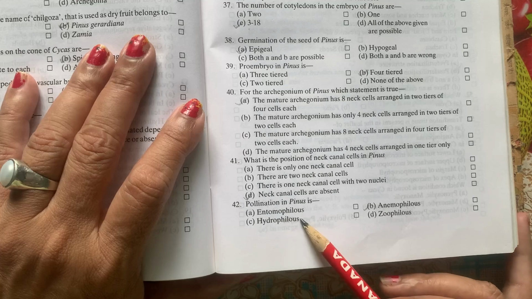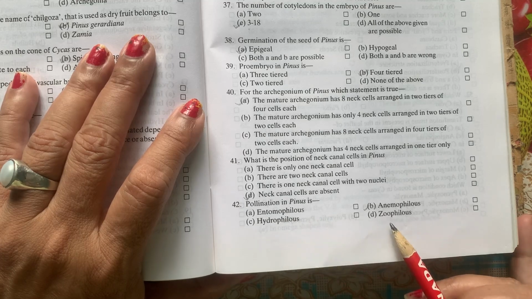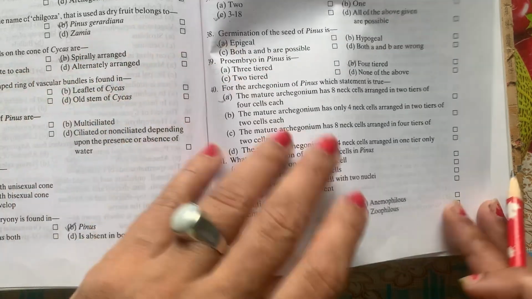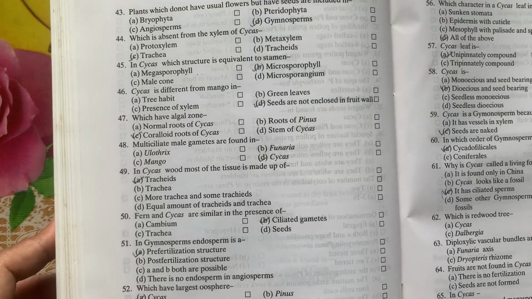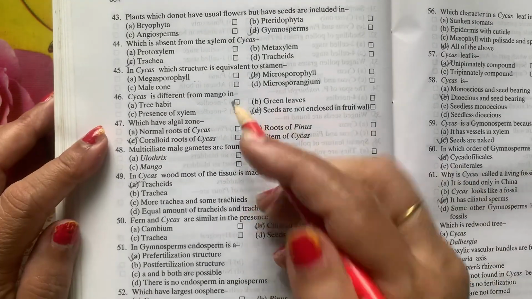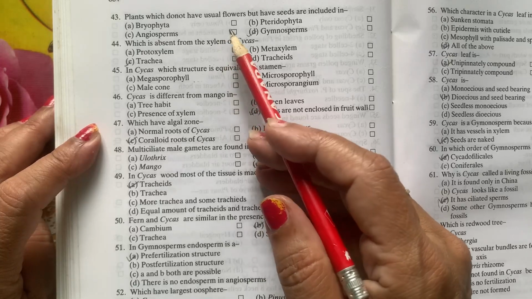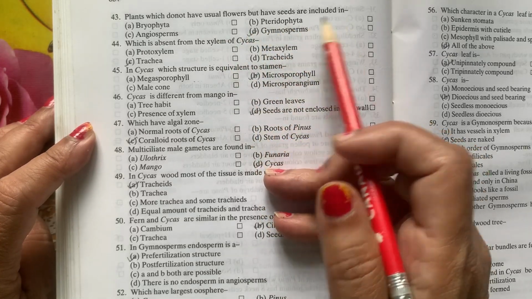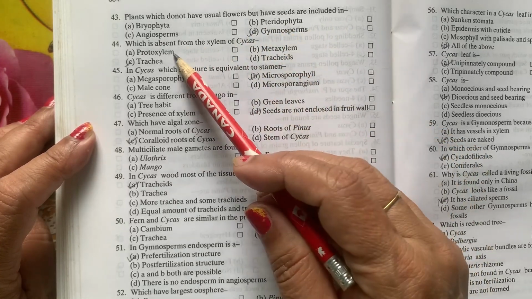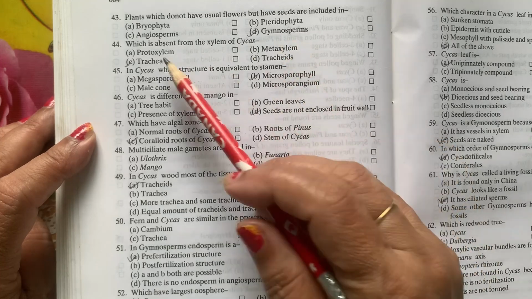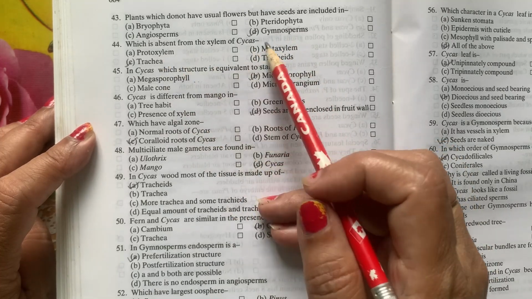Pollination in Pinus is entomophilous, anemophilous, hydrophilous, zoophilous. It is anemophilous. Plants which do not have usual flowers but have seeds are included in Bryophyta, Pteridophyta, Angiosperm, Gymnosperm. It is Gymnosperm.